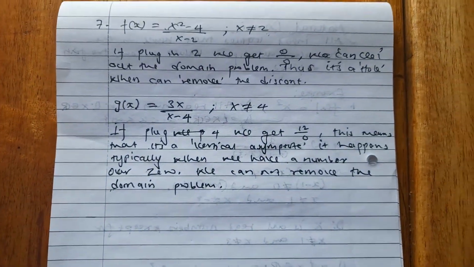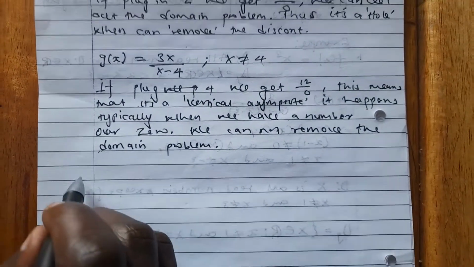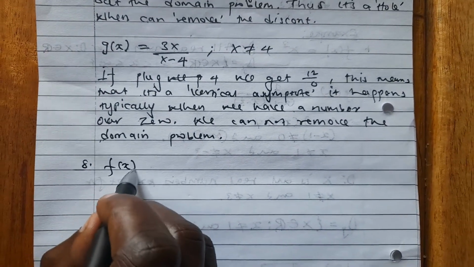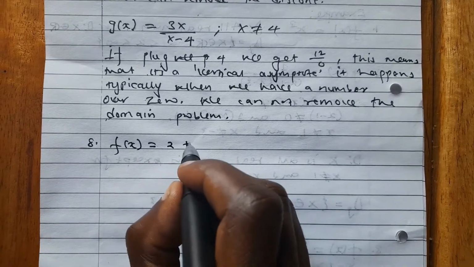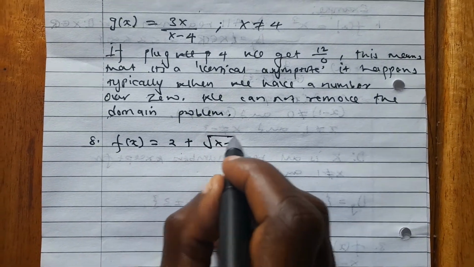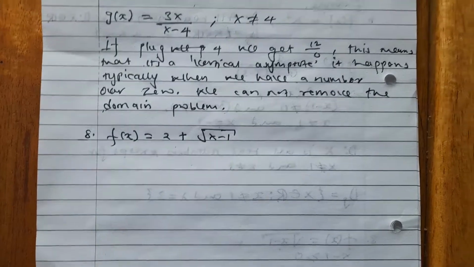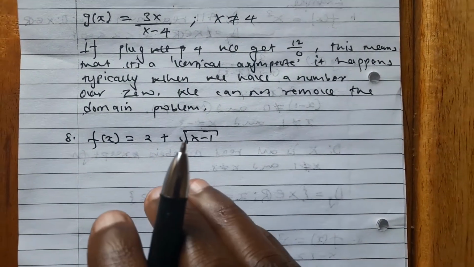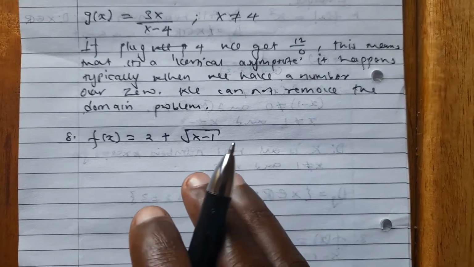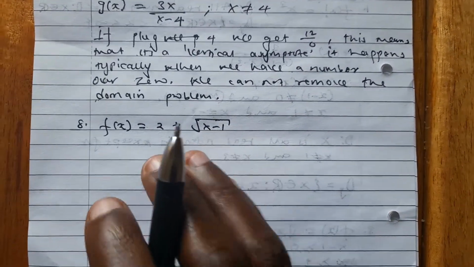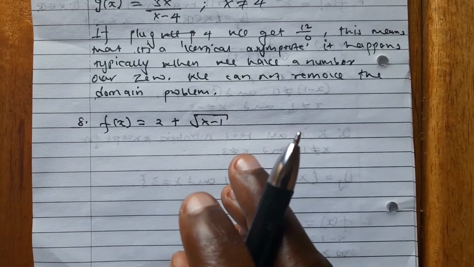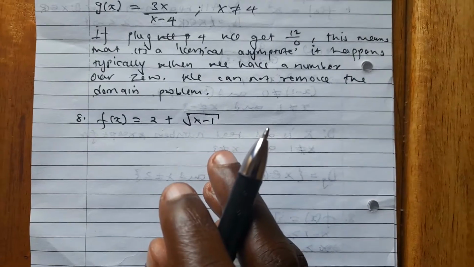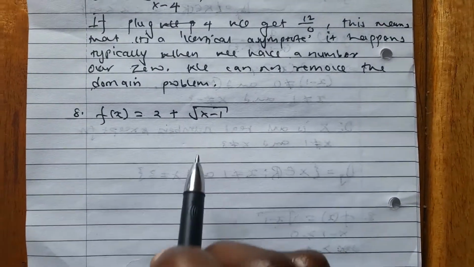Now, we can finish this by saying, suppose we have another example. Let's call this example 8 and say f of x is equal to 2 plus the square root of x minus 1. Maybe we can use this to determine range, actually, because we have been talking about the domain all along. But the domain is most challenging compared to the range, because once you identify the domain, it is very simple to get the range. So what is the domain of this particular function?